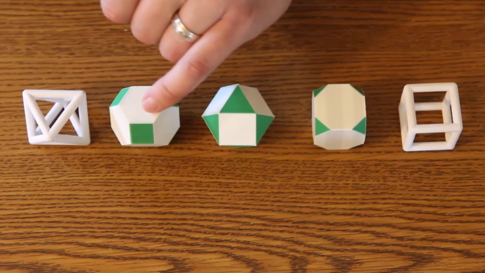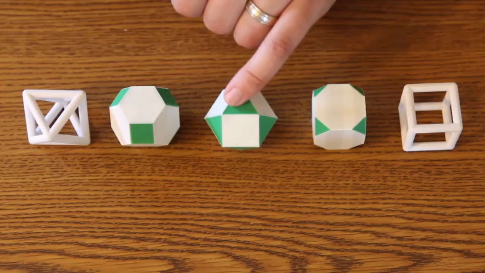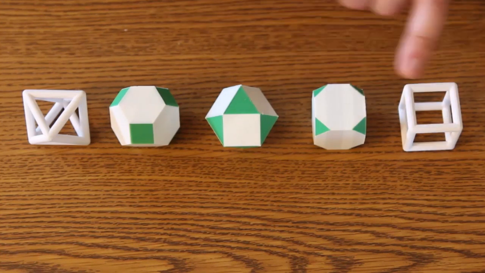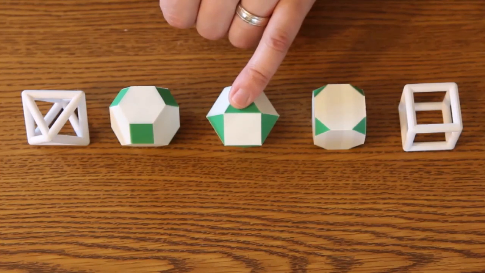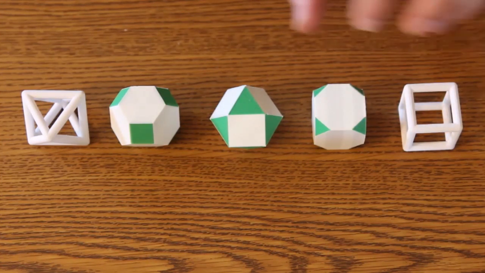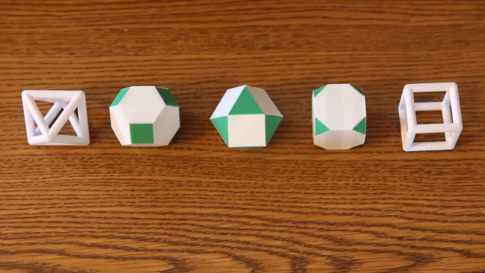You're going to get triangles right here. So this is not only the rectification of the cube, this is also the rectification of the octahedron. And so this is called the cuboctahedron. Isn't that a great name for it? Because it's kind of this intermediary form between the other two.